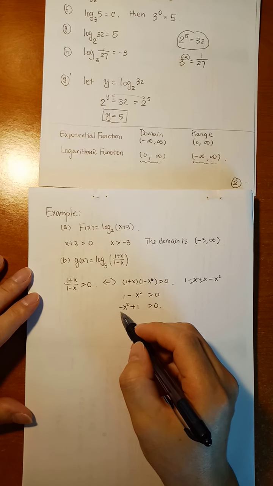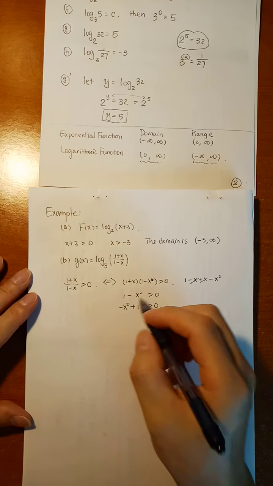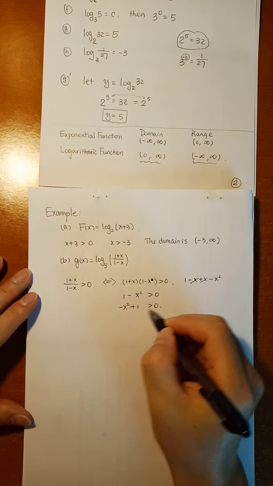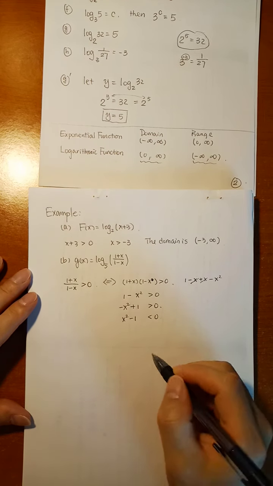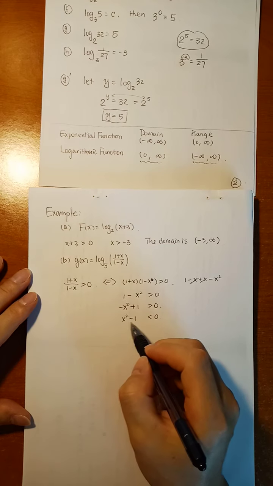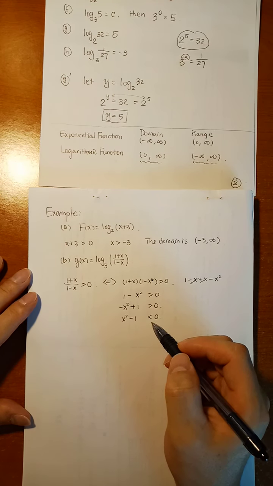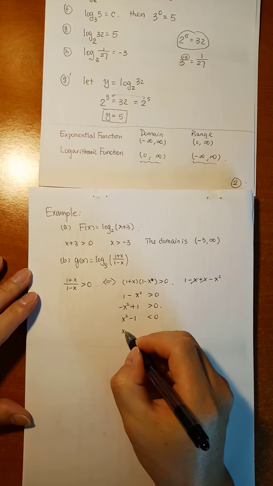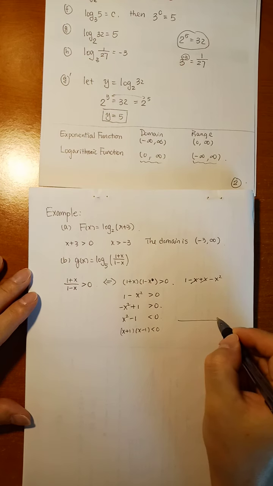We just memorize the formula for the positive leading term. So we multiply all the terms by -1 and change the direction of the inequality. We want to study x squared minus 1 less than 0. You factor it: (x plus 1)(x minus 1) less than 0.